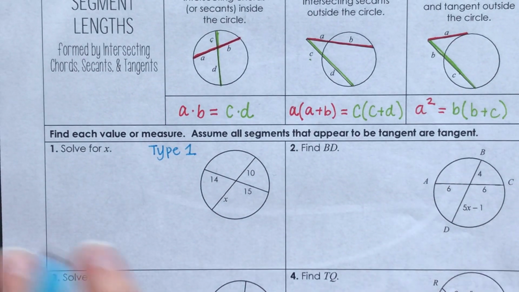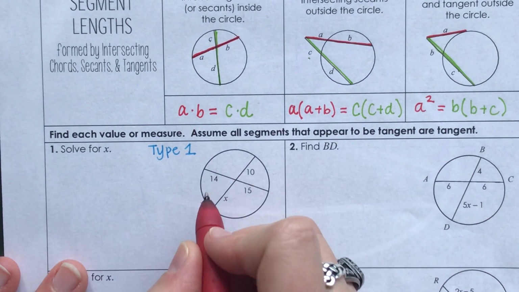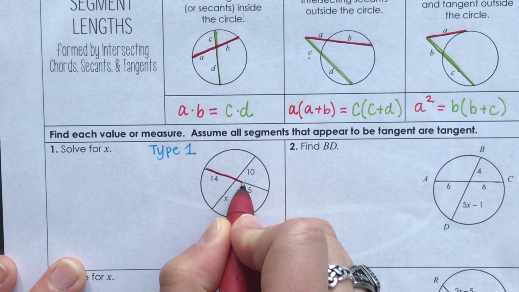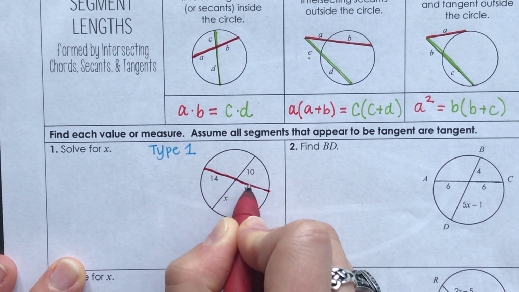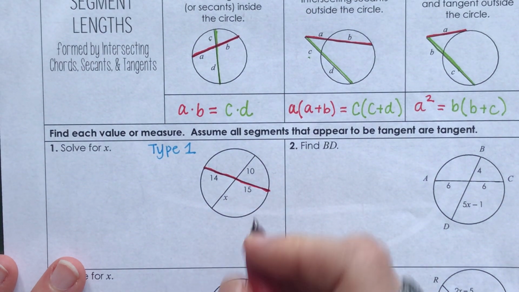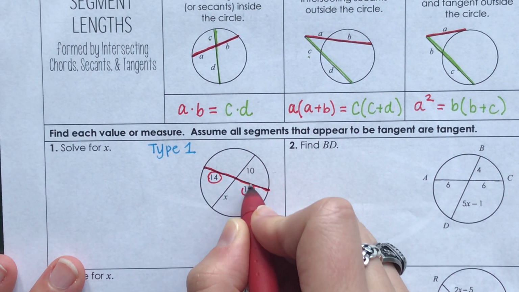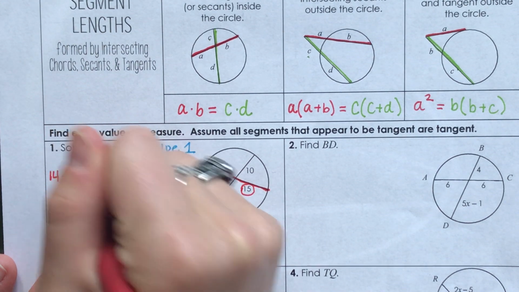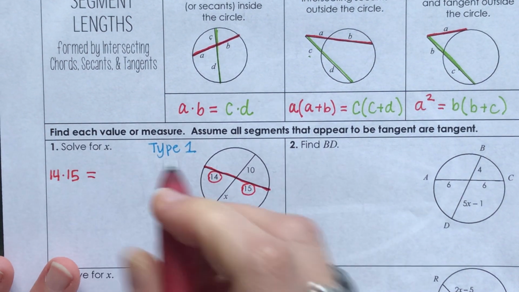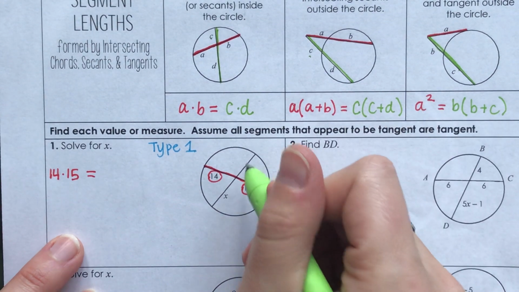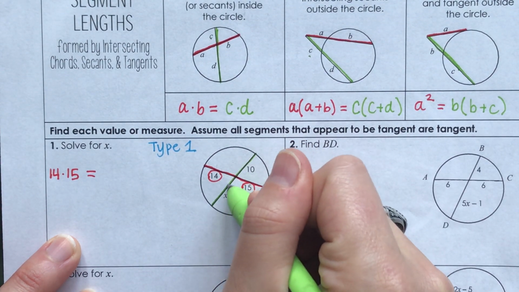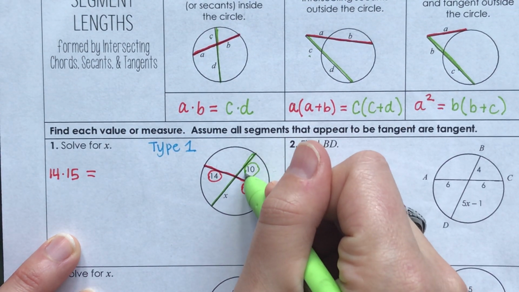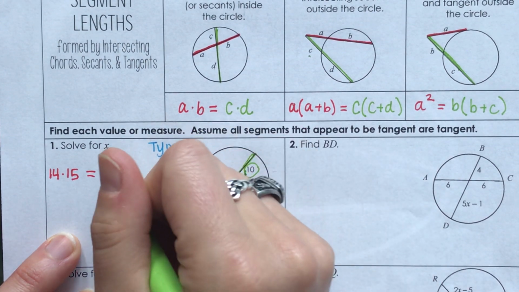Because it's type 1, I'm going to take one segment and multiply the two sides that are on that segment, which would be 14 and 15. So I'm going to multiply 14 times 15, and set that equal to the other segment, which would be 10 times x.